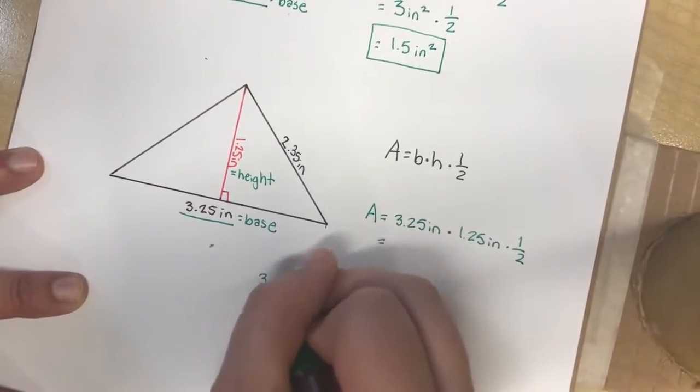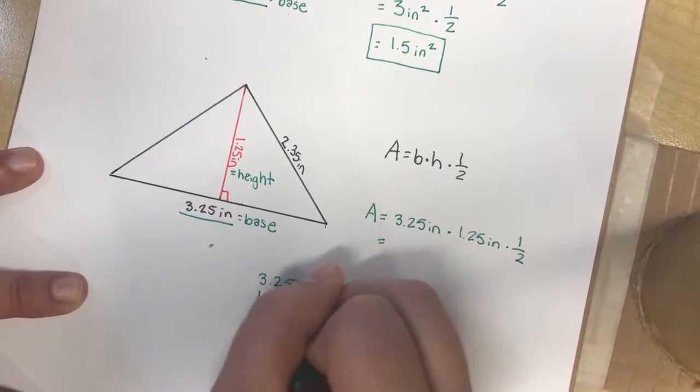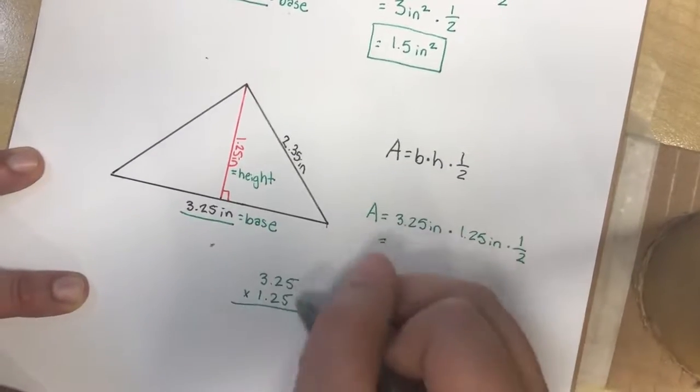And 3.25 times 1.25, let's do the math here.